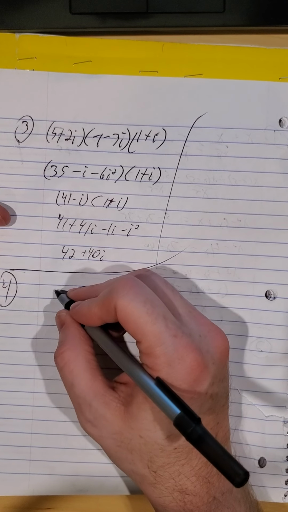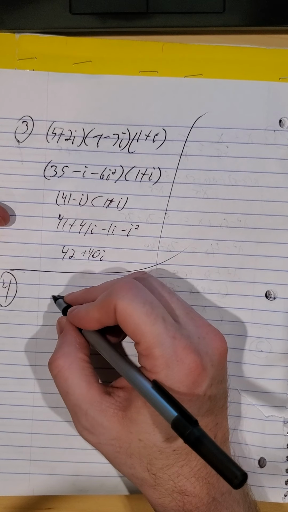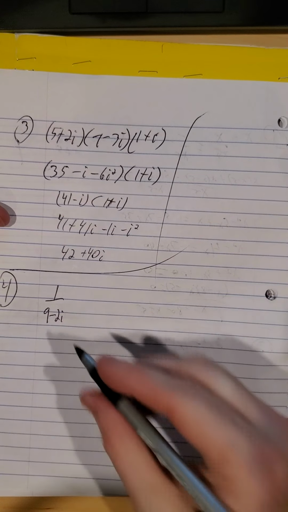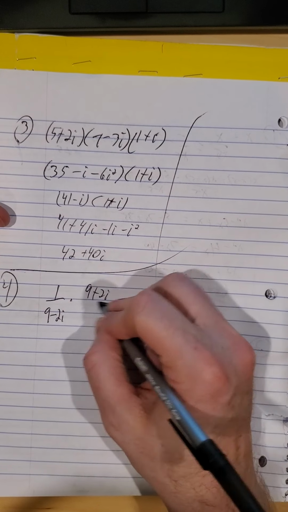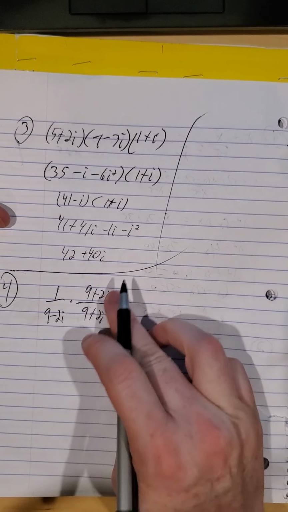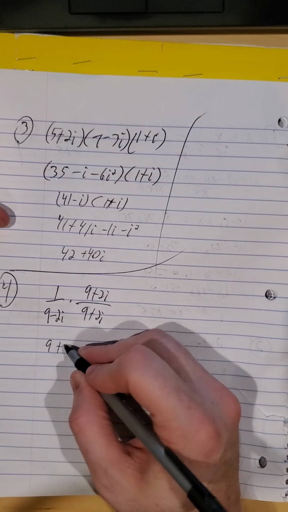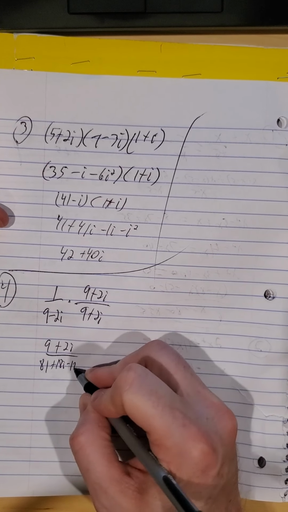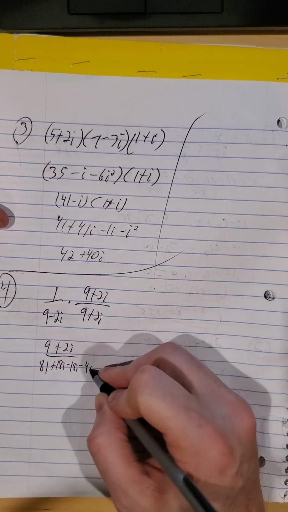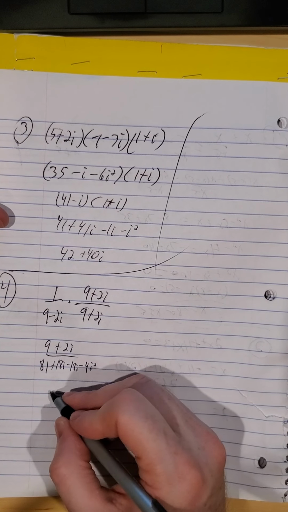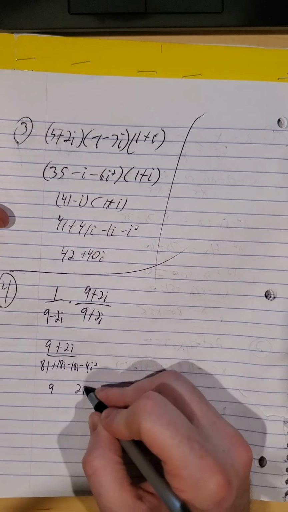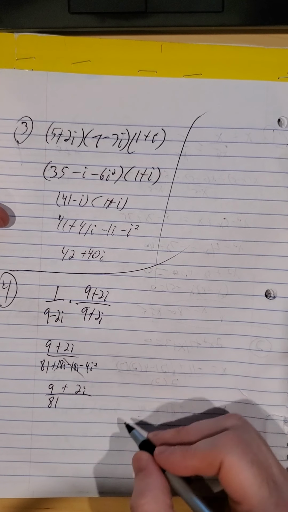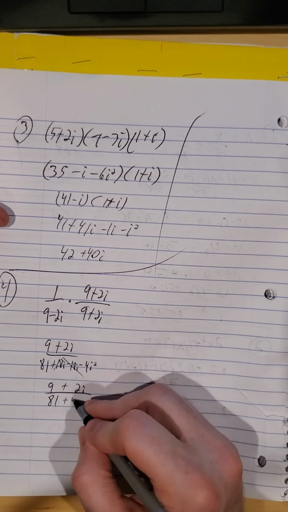Problem 4, the reciprocal of 9 minus 2i. For starters, 1 over 9 minus 2i, and then we rationalize. So 9 plus 2i over 9 plus 2i. So we're multiplying by 1, changing the look but not the value. So we have 9 plus 2i over 81 plus 18i minus 18i minus 4 times i squared. So upstairs we still have our 9, we still have our 2i. Downstairs we have 81, middle two terms drop, minus 4i squared is really a plus 4.